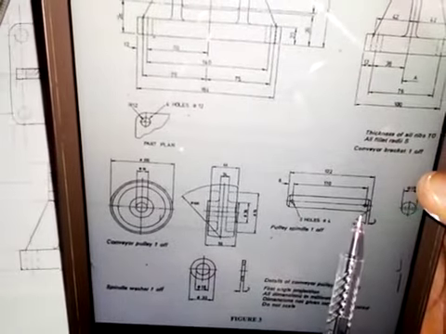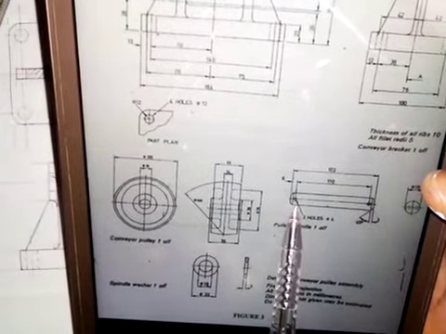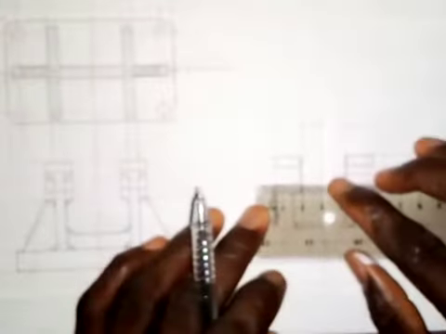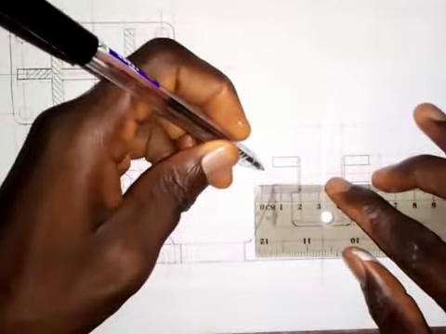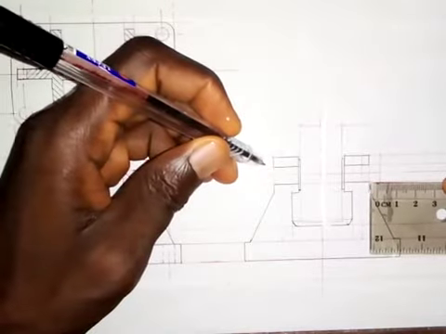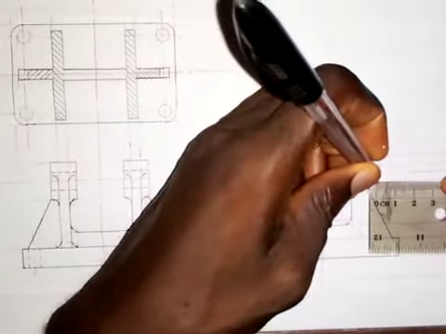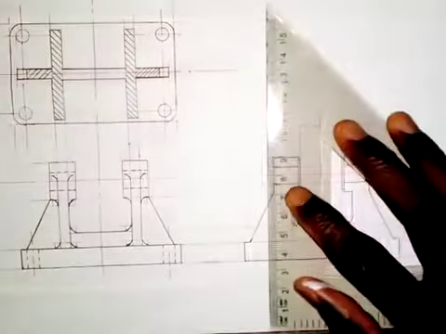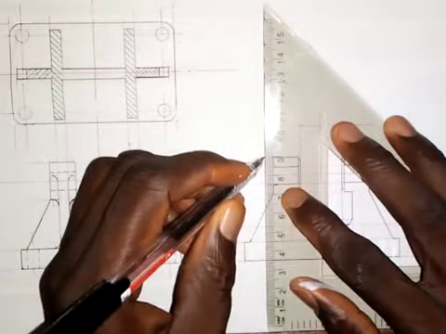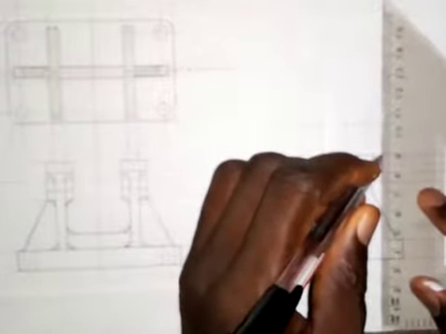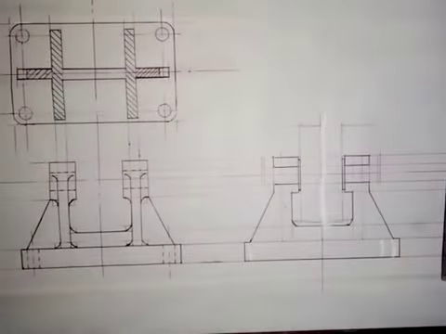We are told that from here to here, we have a hole here. The distance from here to here is 3 millimeters. So what I'll just take for this work is 1.5, for it to be more feasible, and here also I will take 1.5 millimeters. Okay, here I will draw a vertical line, and I will draw a vertical line here too.